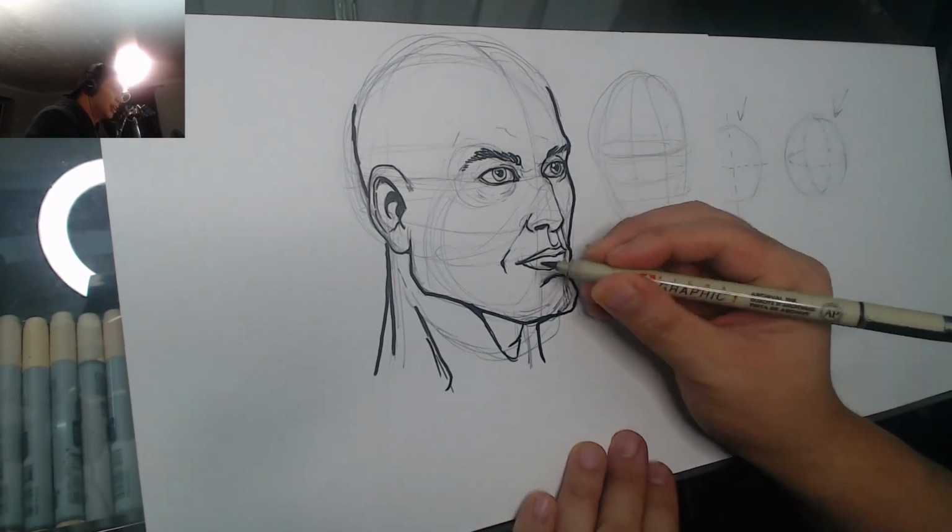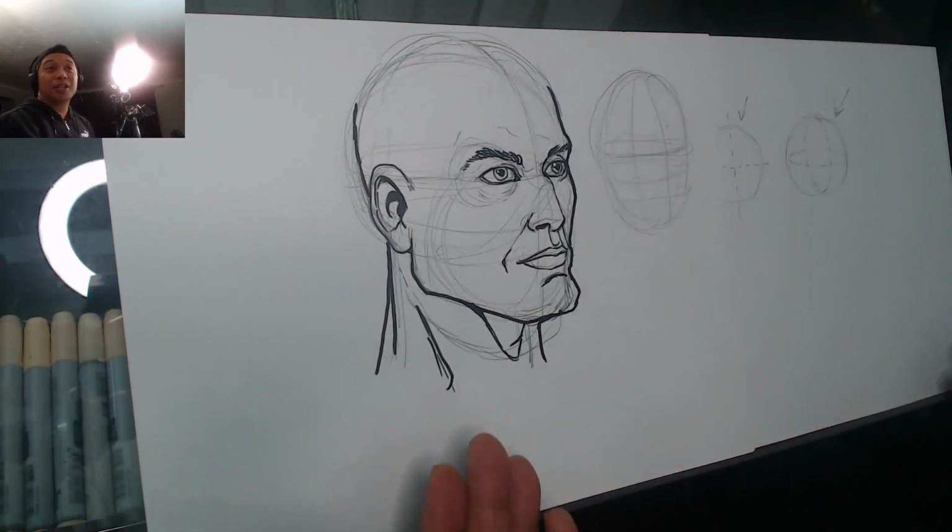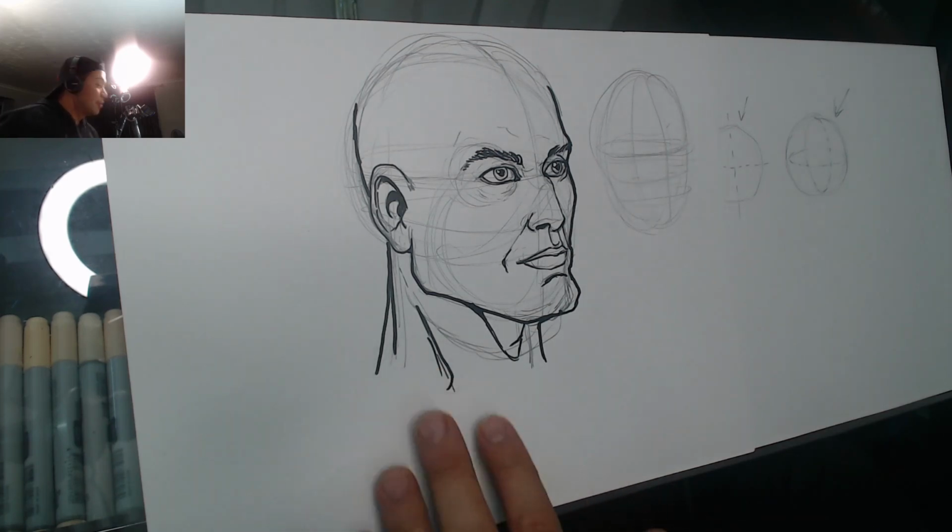And then I'll draw a little line here. Now, get your head to where you want it to be. You can add as much hair as you want, okay? But at this point, let me just erase some of my guidelines here.